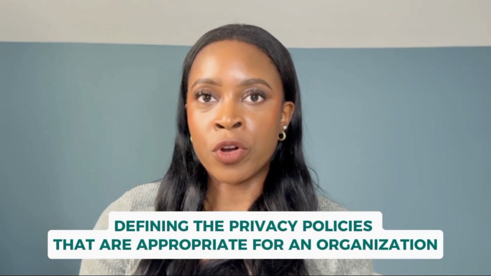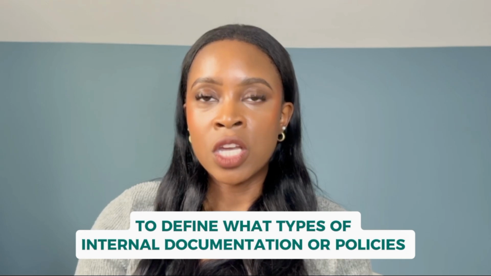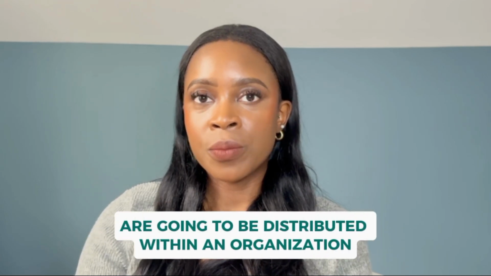Let's also talk about defining the privacy policies that are appropriate for an organization. As part of the governance for an organization, it's going to be very important to define what types of internal documentations or policies are going to be distributed within an organization. So this could look like something that we have a specific privacy policy that we distribute to our suppliers. This is because our suppliers process personal data in X capacity or Y capacity. We have a privacy policy that we distribute towards our employees in X geography.